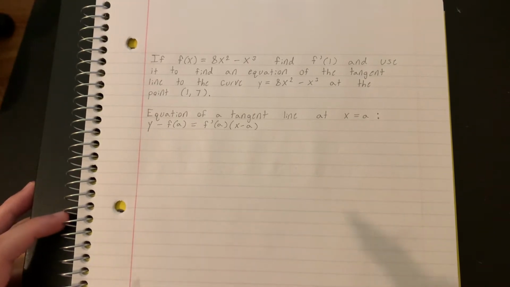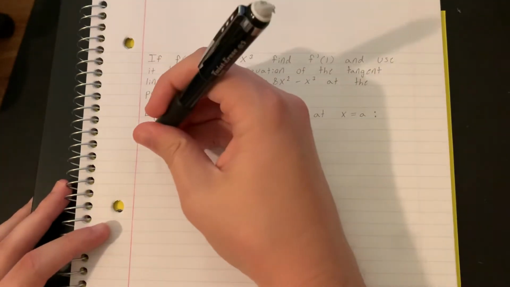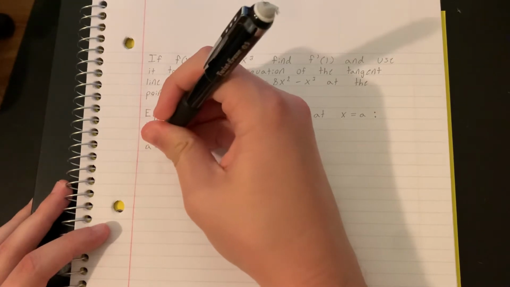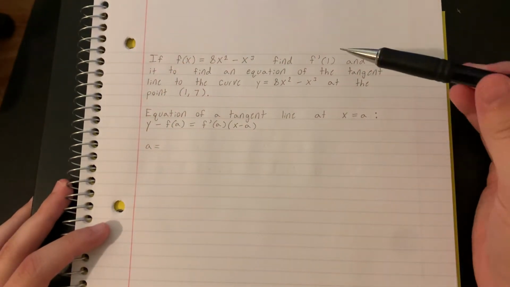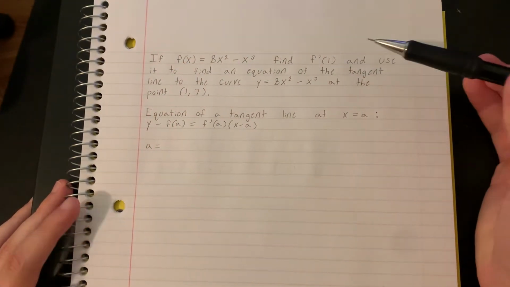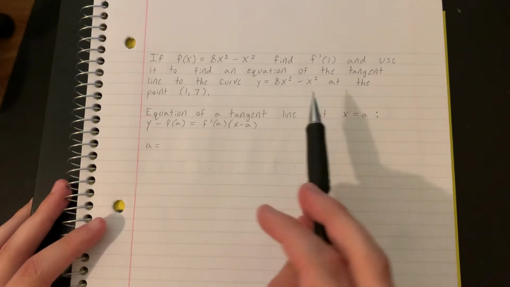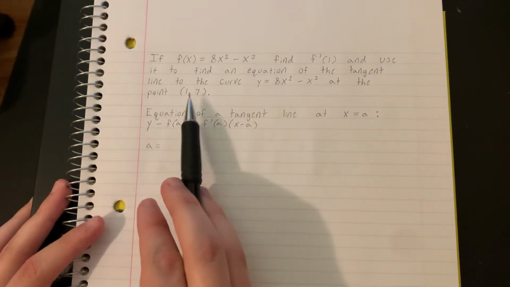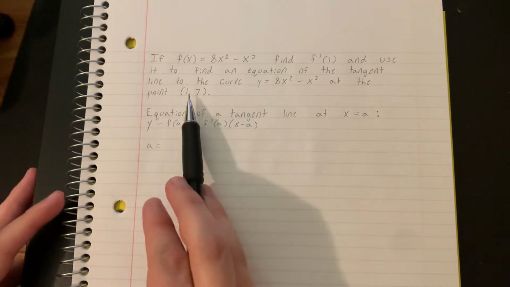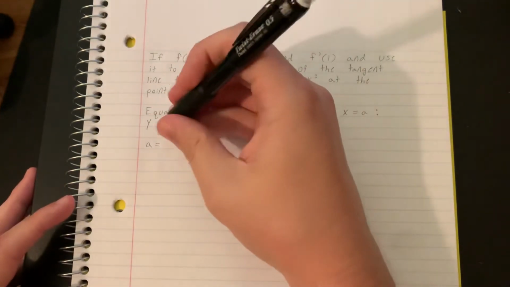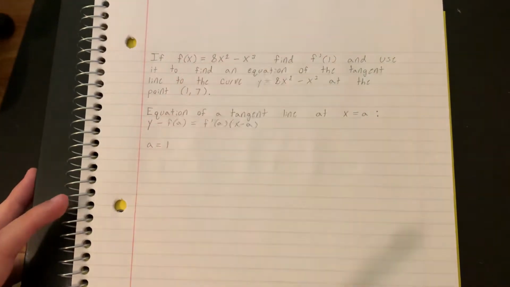So we're going to want to start by determining what our a is. Now, based on the problem, we know that our a is going to be 1. We can tell that right here because it wants us to find f prime of 1, but moreover, we know because it wants us to find the tangent line at the point 1, 7. So the x value in this point is 1, so our a value is also 1.